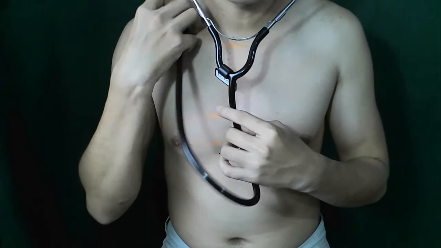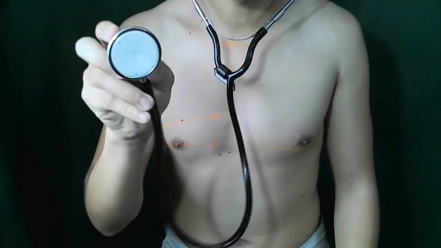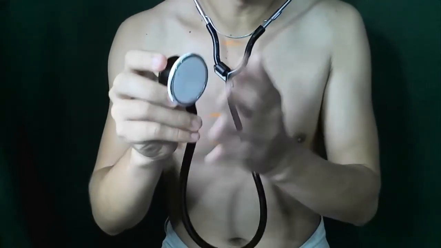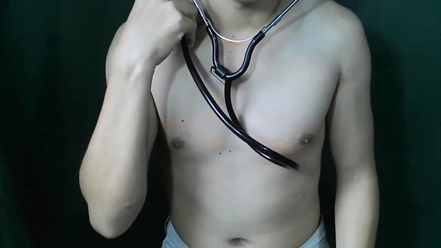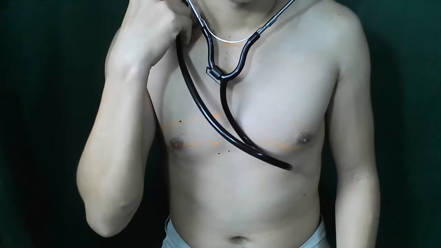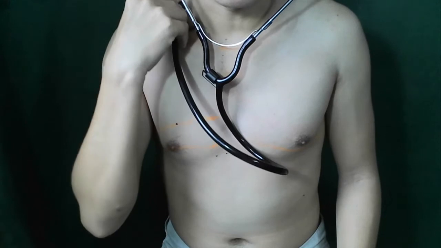You just use the diaphragm of the stethoscope, and you put it here, you let your patient breathe, and normally we can hear the breath sound here in the apex.